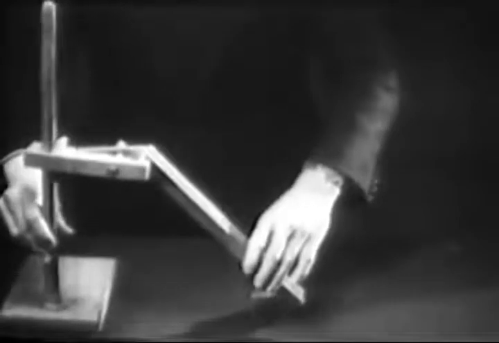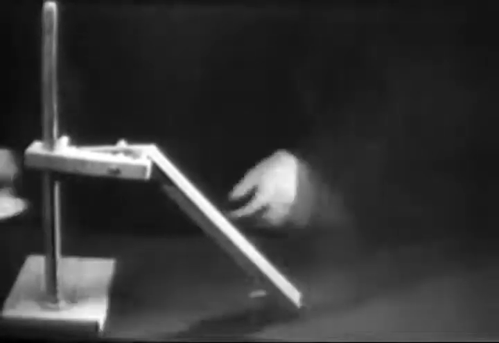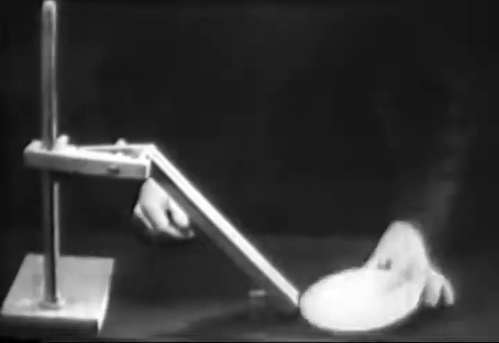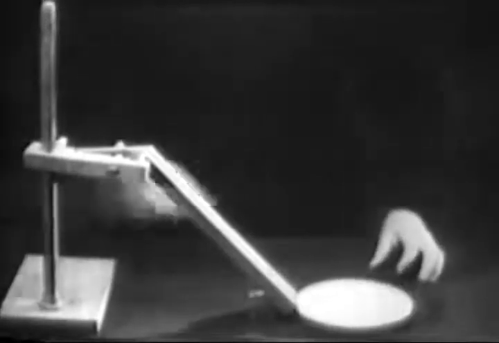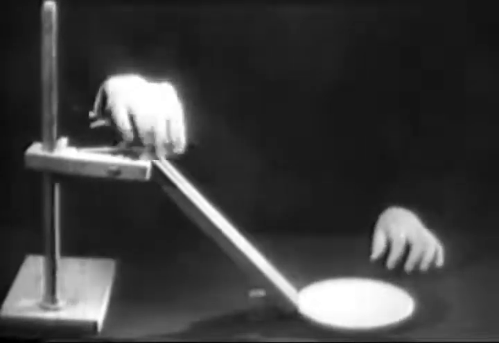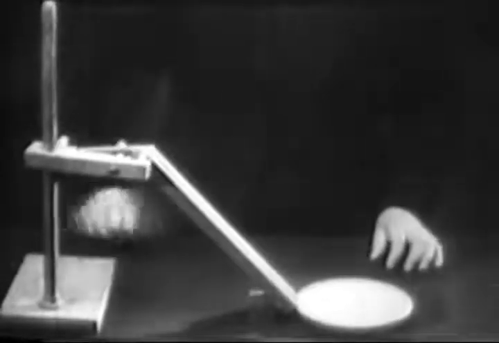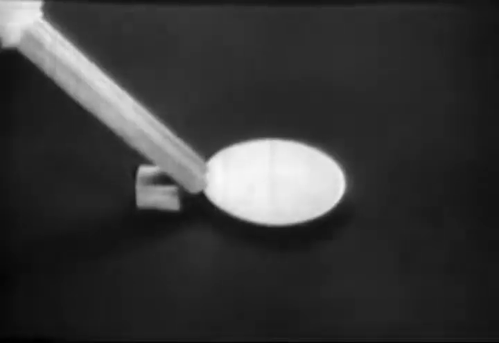Some idea of the neutron's effect on a nucleus can be given by this simple experiment. Imagine that the saucer is the nucleus of an atom. One might think that the neutron would go straight in and out on the other side, like this.